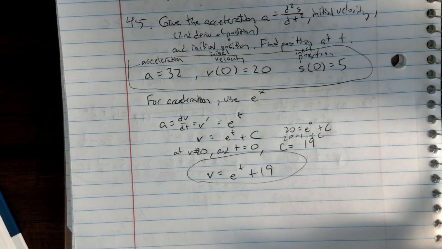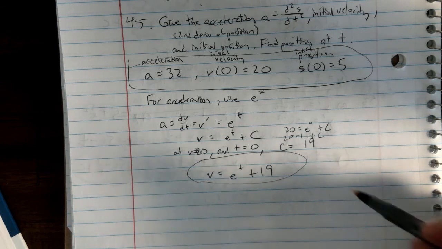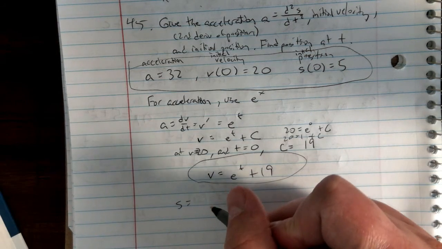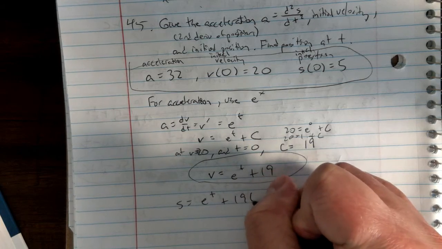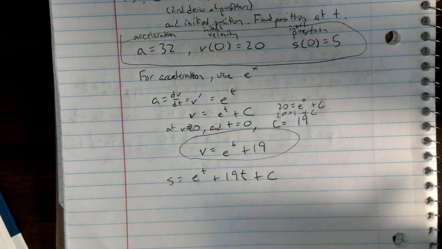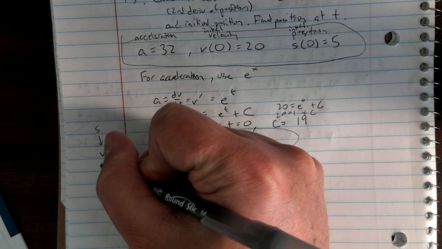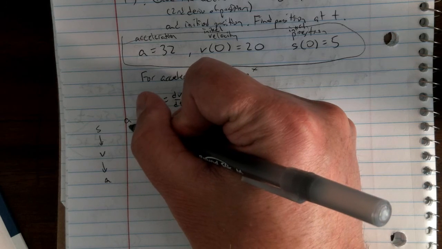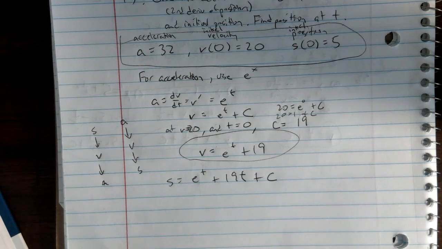And then that's our velocity. Now for our position, we've got to go one level back. And so that would be e to the t plus 19t plus c. So again, just as a chain, we're thinking position, then velocity, then acceleration when you're doing derivatives. And the other way is acceleration going to velocity, going to position. And so that's how we're working.